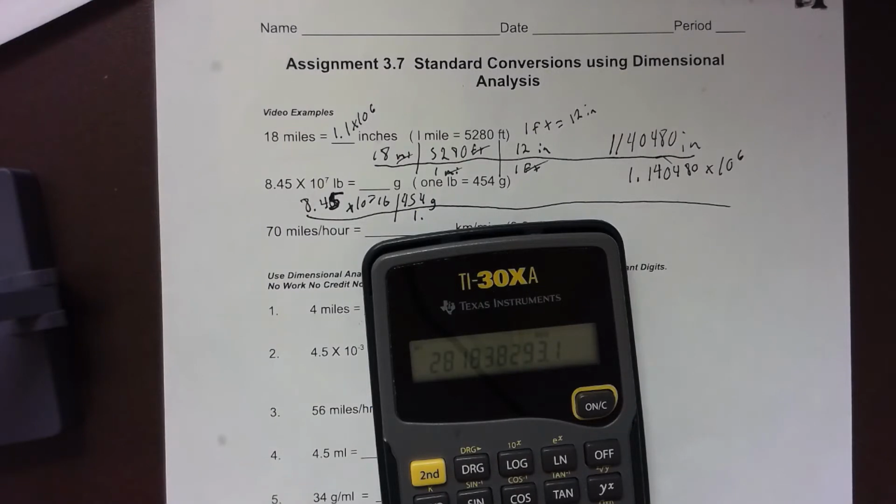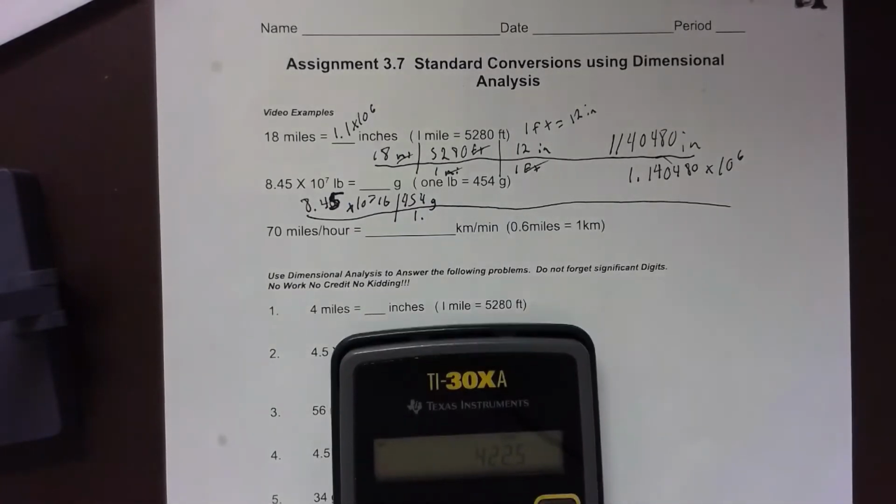I'm thinking that my calculator's not working for logs, doing anti-log, but it's okay. That number doesn't look right at all.